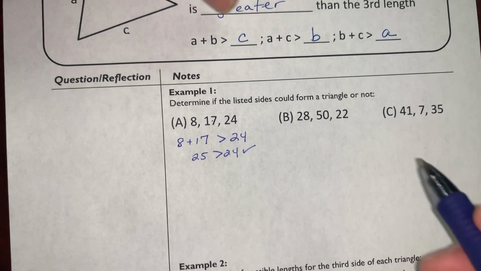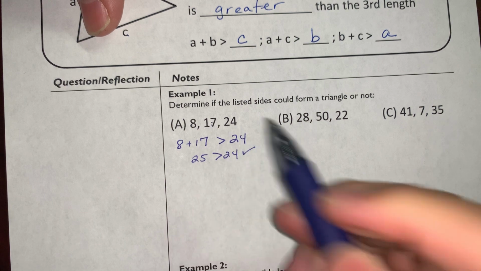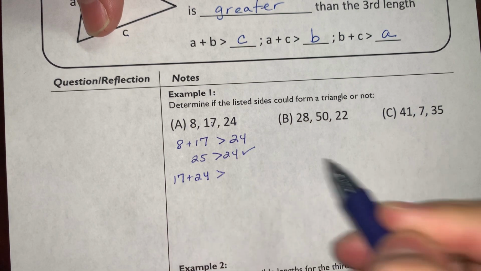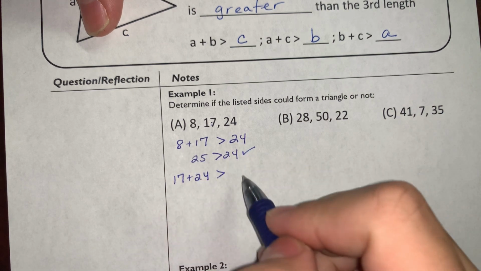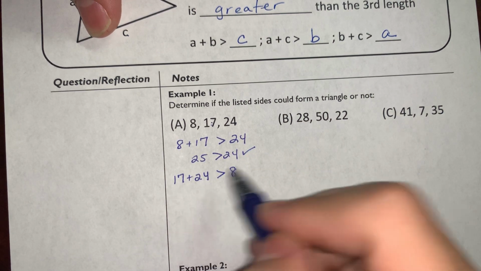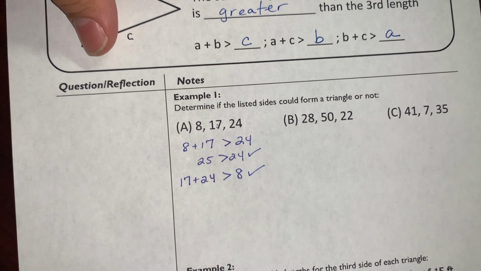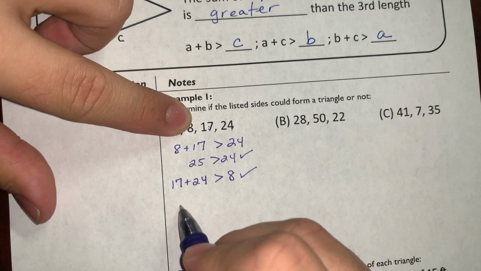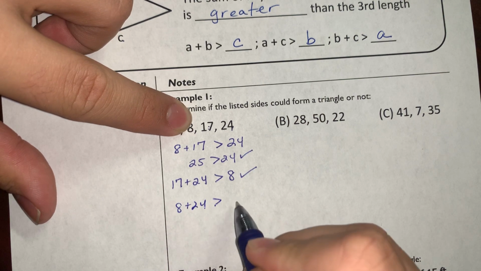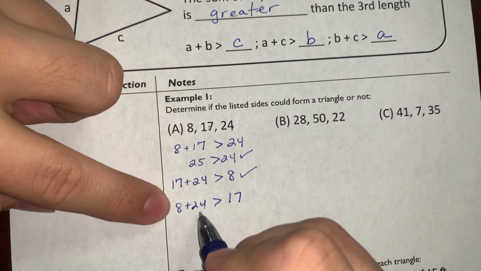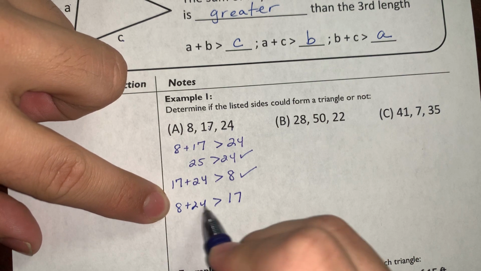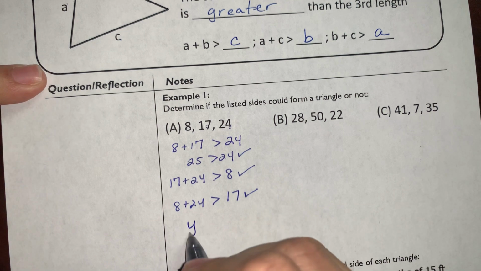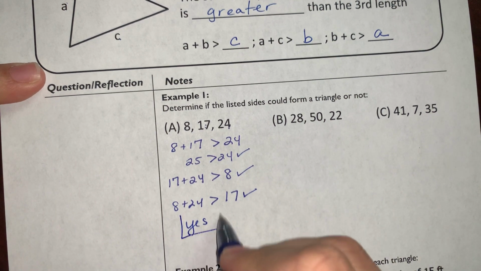Let's pick another combination of sides. I could also do 17 and 24. If I add 17 and 24 together, are those two greater than that third side, 8? I don't even have to do the math. I already know that is going to be greater than 8. Then the last combination is 8 and 24. If I add 8 and 24 together, will that be greater than 17? Well, 8 plus 24 is 32, and 32 is greater than 17. So right here, yes, a triangle can be formed.